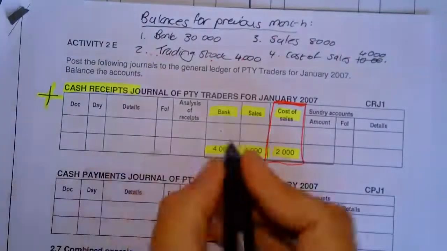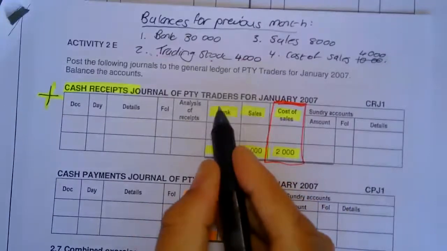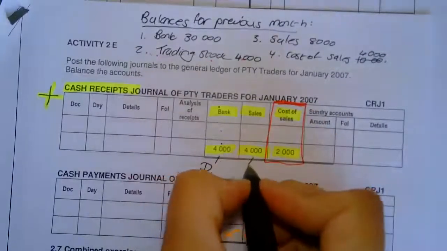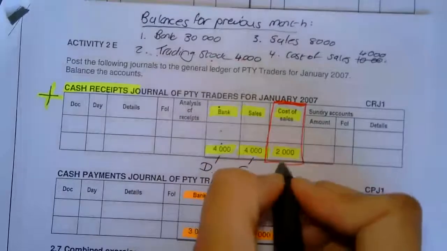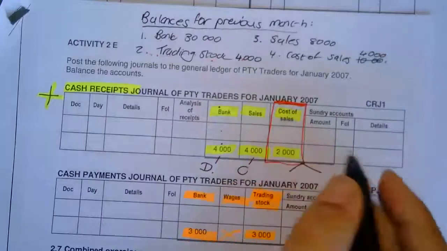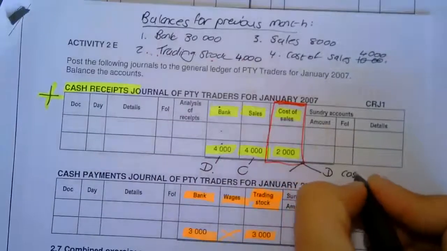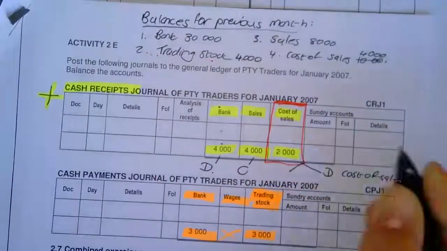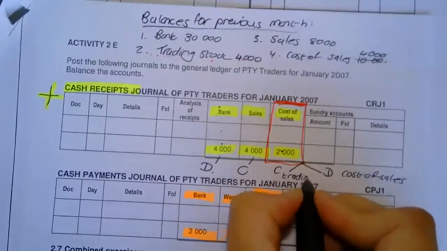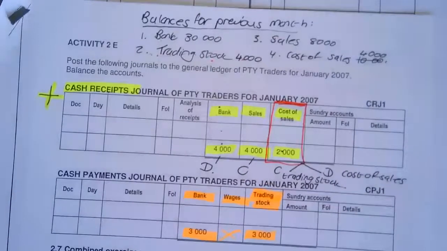When we receive money, bank will be debited. So this amount will go to the debit side of bank. Everything else in your cash receipts journal will be credited, except for cost of sales. This is the exception. Cost of sales goes to 2 different places. You debit cost of sales account with this amount, and you credit trading stock with this amount. And you need to go and study this, okay?